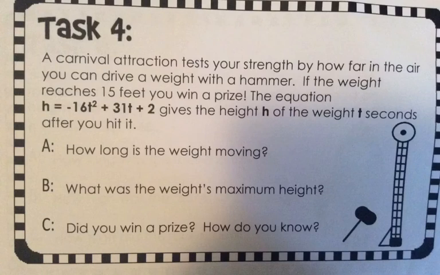So what I want you to do today, again, is just to picture it. On the next slide, I'm going to start by drawing a picture. I'm actually going to do this one with height h and time t.